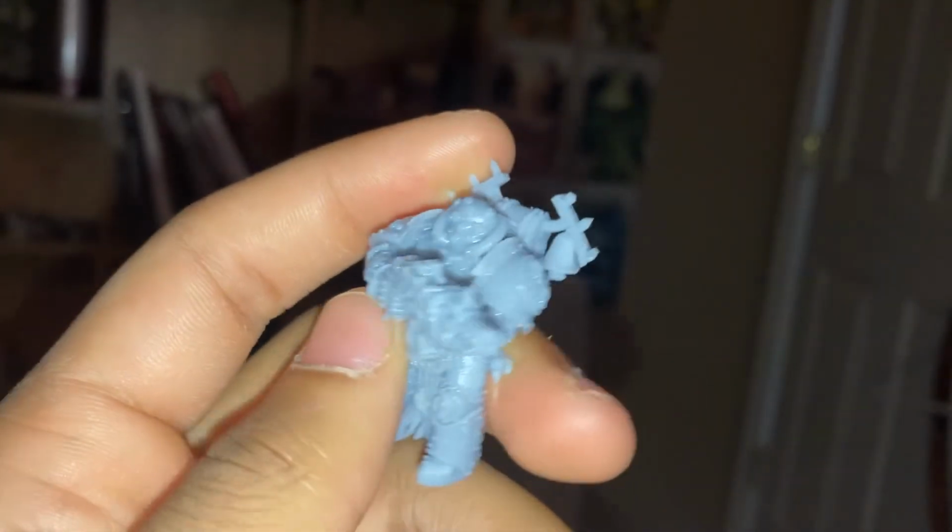Haven't been able to paint this guy up yet in a little bit, but as you can see here, this is the complete custom file, and this is the power of 3D printing that you can do. You can make your captains a lot cooler for any team you want to play. That brings us to the end of this tutorial.